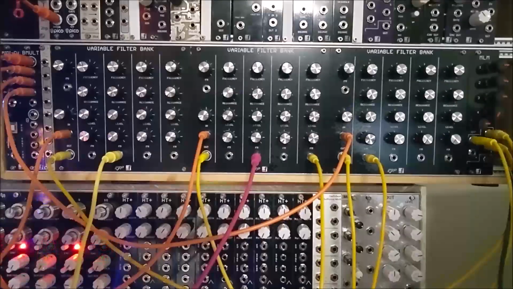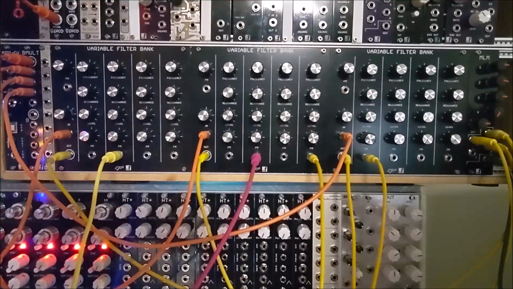Let's have a look at a new module from PM Foundation. It's called the Variable Filter Bank. This is a bank of 4 bandpass filters in parallel, a single input, single output, global FM input, and FM inputs for each individual filter.